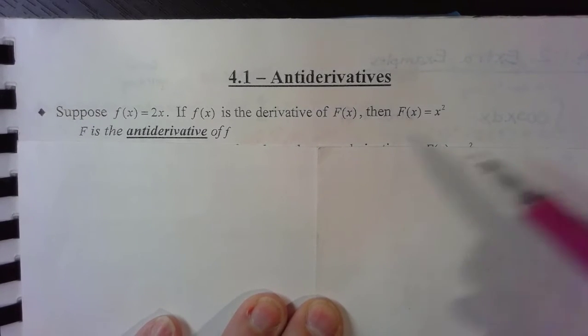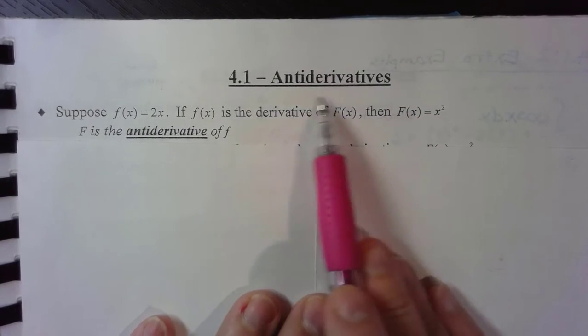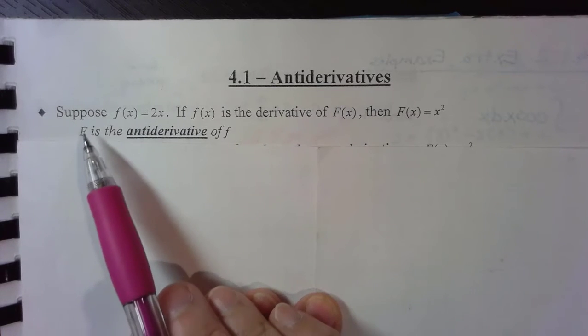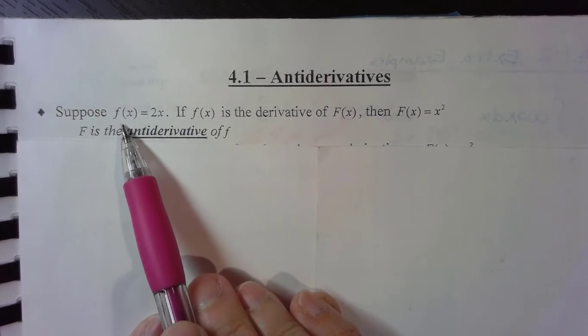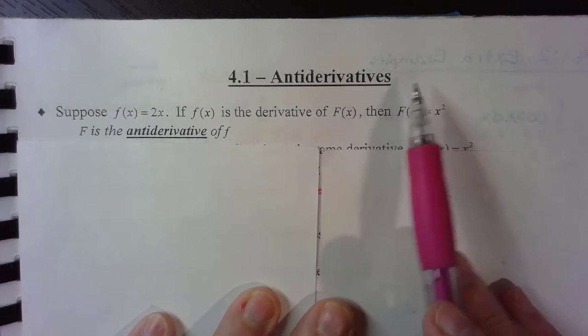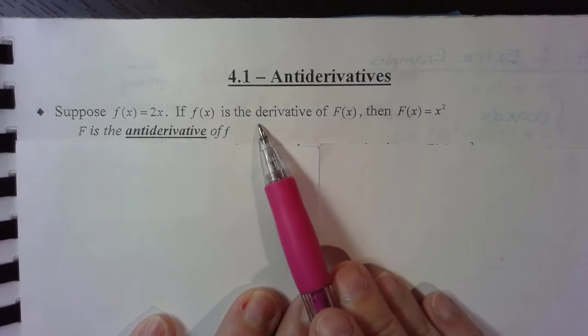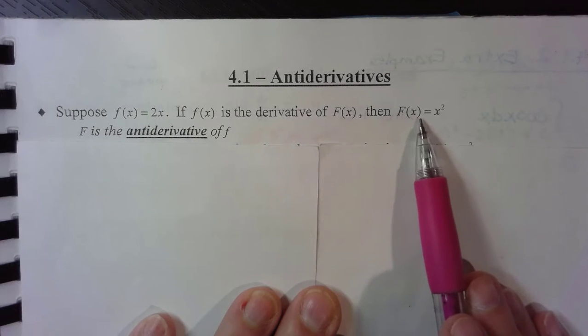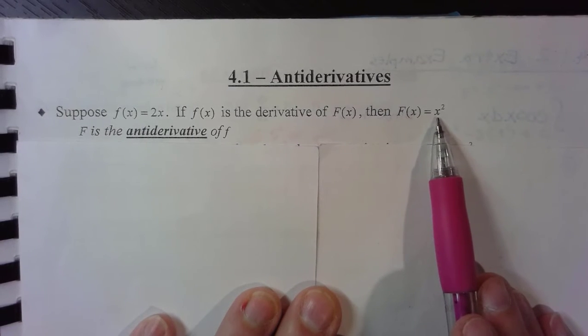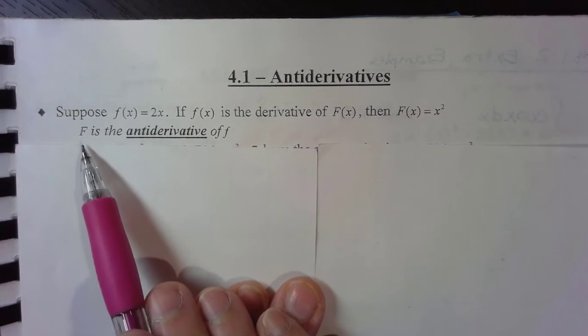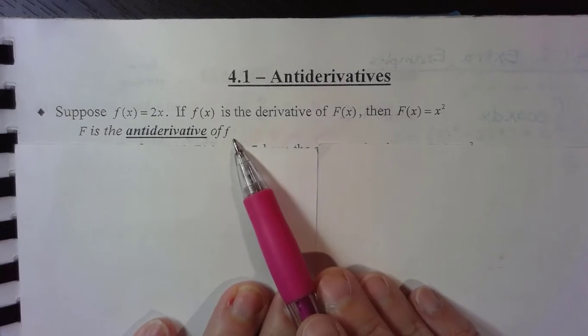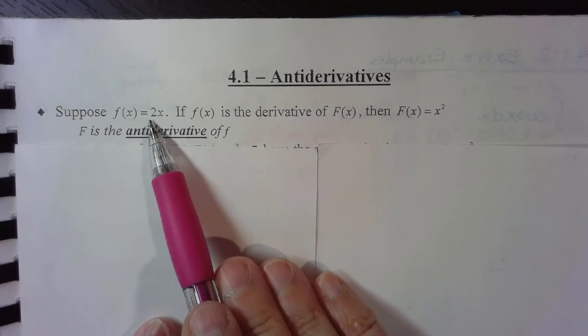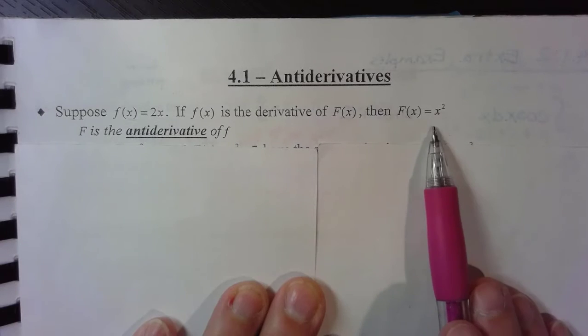New lecture manual, section 4.1, antiderivatives. Now let us suppose that f of x is 2x. If f is the derivative of some function cap F, then cap F would equal x squared. So cap F is the antiderivative of little f. So this is a derivative, and that came from this function.